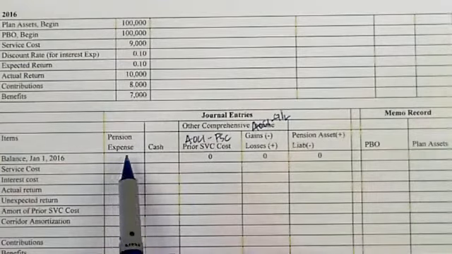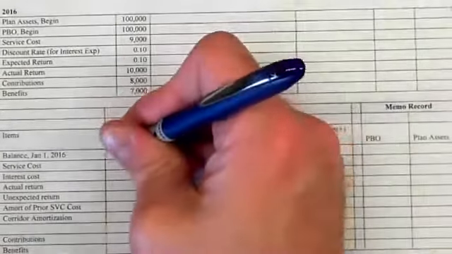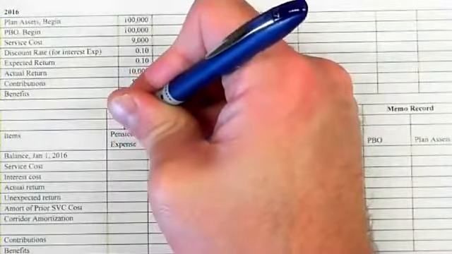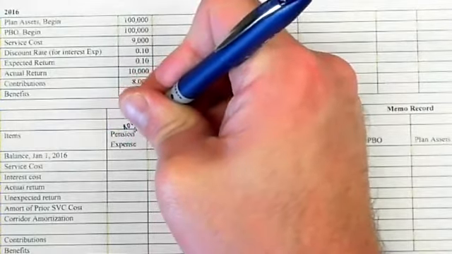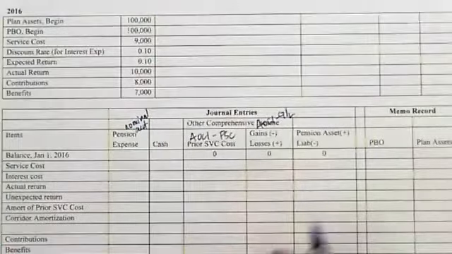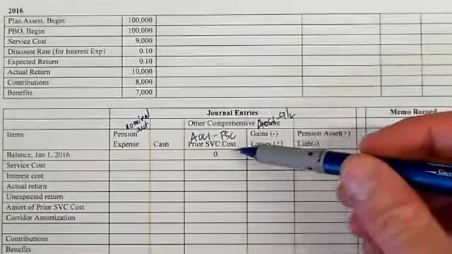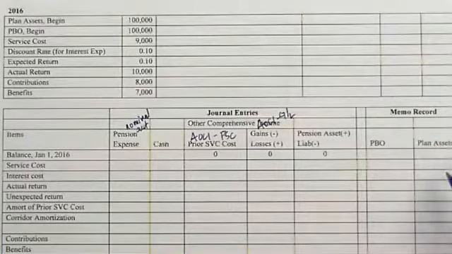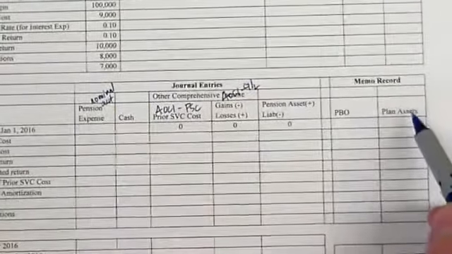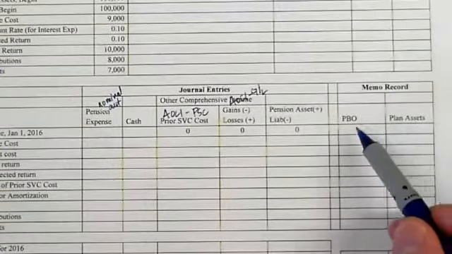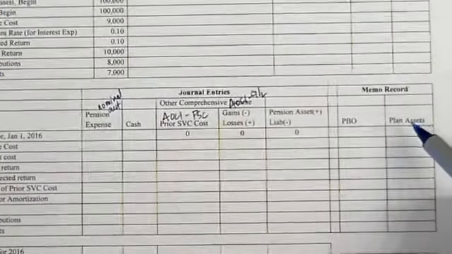Remember, pension expense is a nominal account, so it will always have a zero balance, and we're not going to see the difference there. So we're looking at a change in balances across these accounts, and also our memo for our footnotes will have the projected benefit obligation and the plan assets as well.